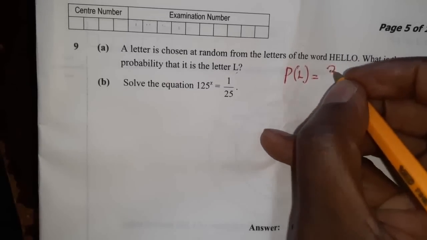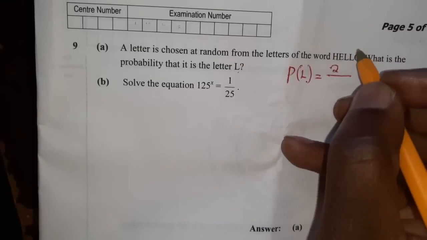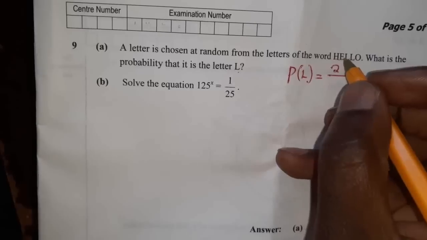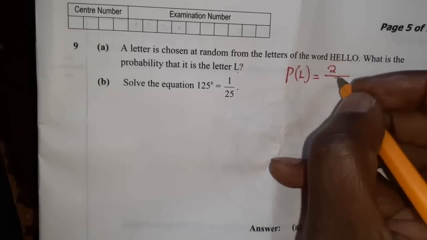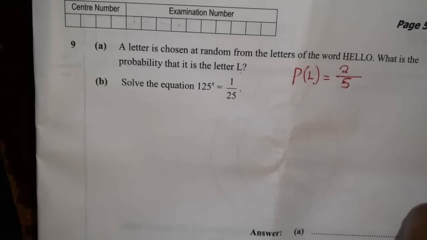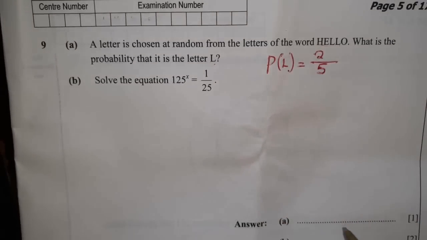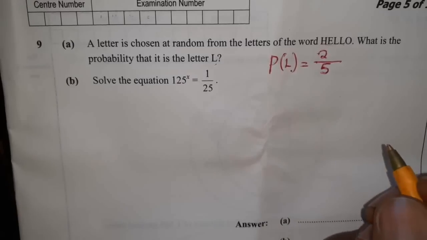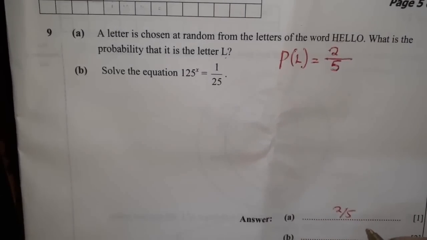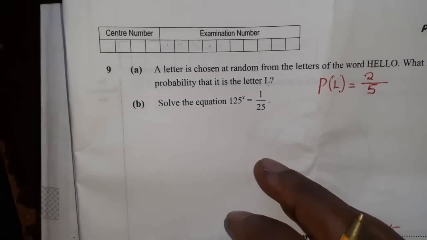So we say 2 over. What is the total number of letters that we have in the entire word hello? 1, 2, 3, 4, 5. Simple. This is your answer here. Please, after you've written your answer, you can also bring it down here. We have 2 over 5. Then, the second, we have an equation here that we're supposed to solve.